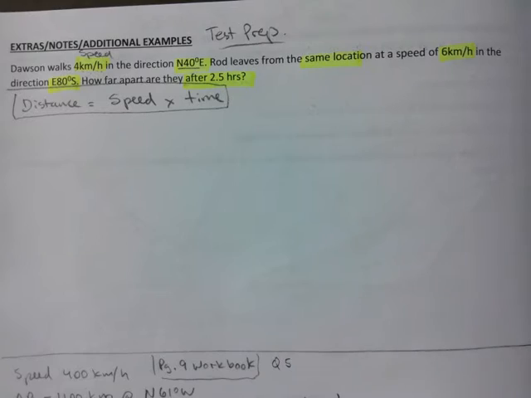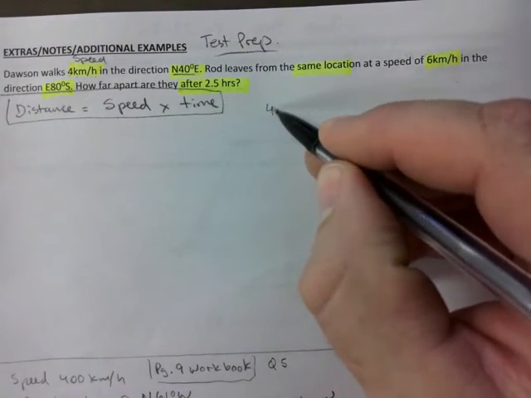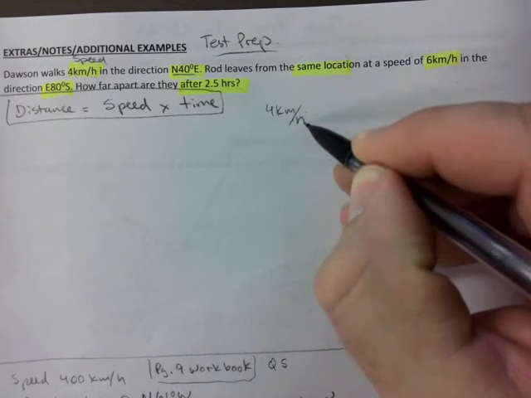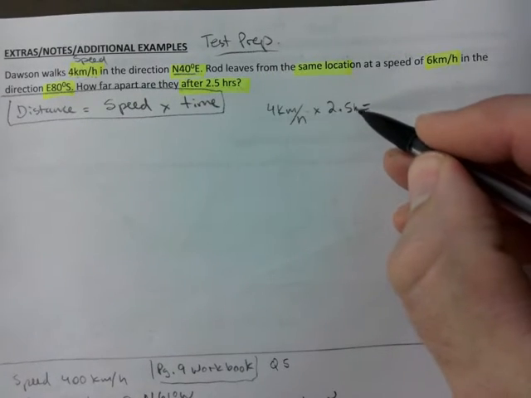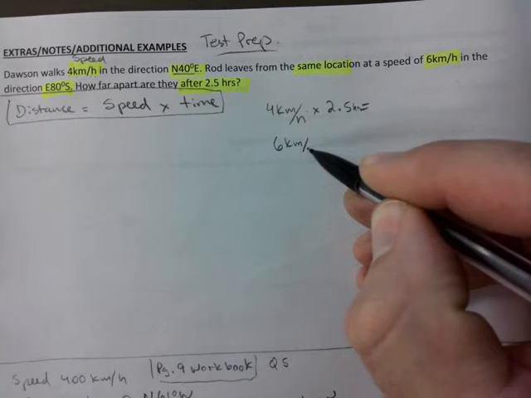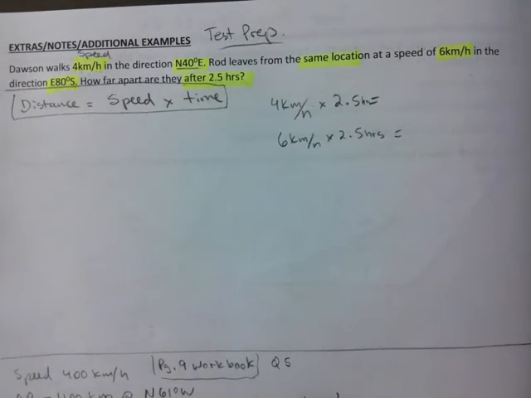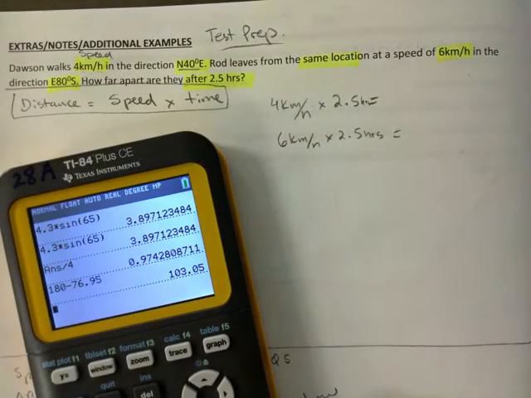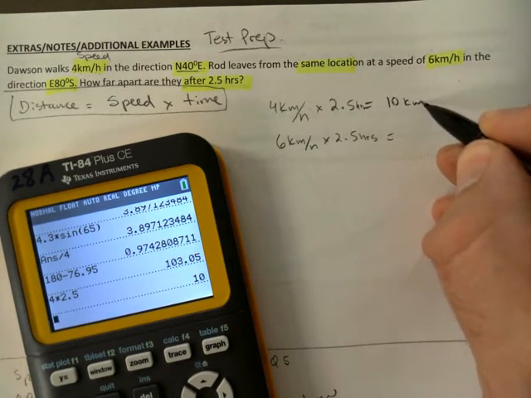After 2.5 hours. So we will say that 4 kilometers an hour times 2.5 hours, we'll figure out that distance. 6 kilometers an hour for Rod times 2.5 hours, we'll figure out that distance. So I just wanted to show how to do it should it ever show up, right? 4 times 2.5 is 10 kilometers.